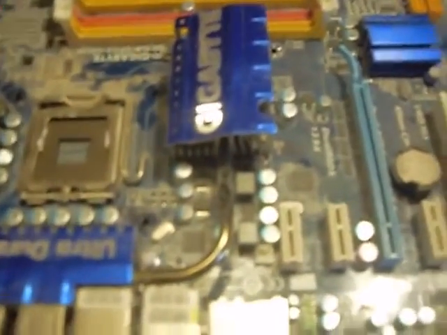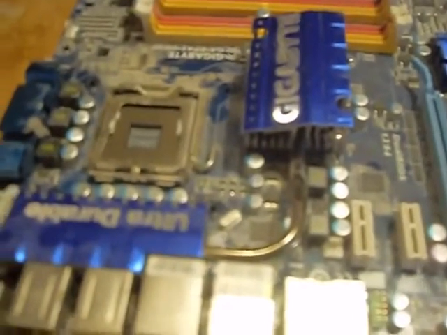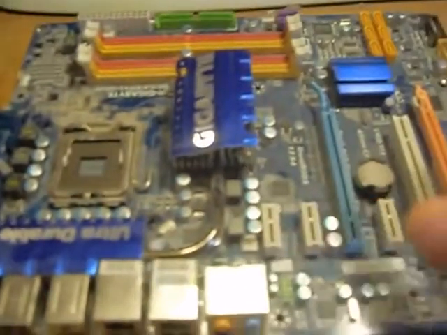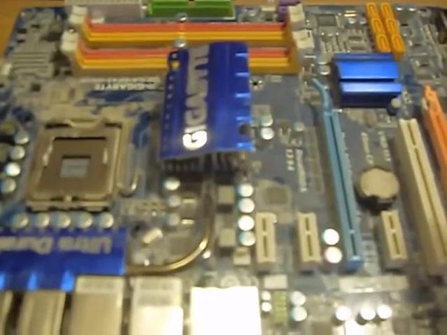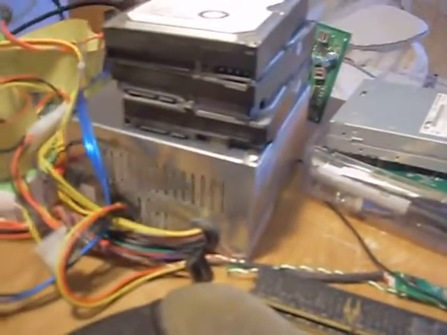So anyways, we got that taken care of. So let's just start. In this motherboard right here, the minimum amount of parts that need to be connected together in order to work would be a CPU, a motherboard, one hard drive, a power supply, RAM, and a graphics card.